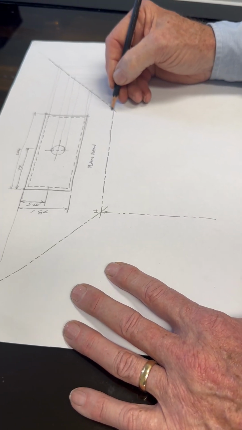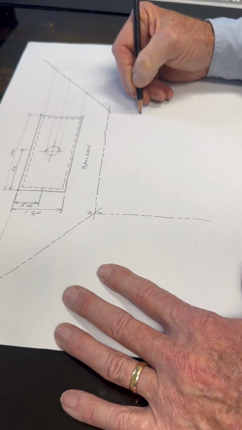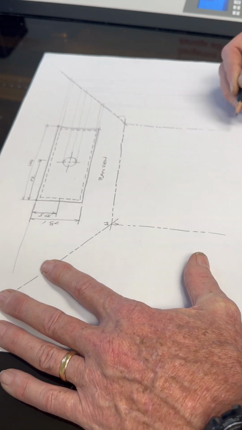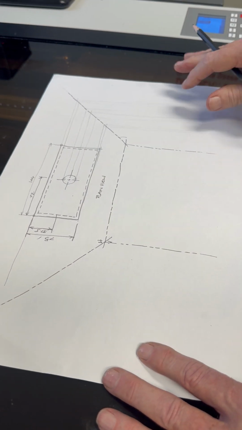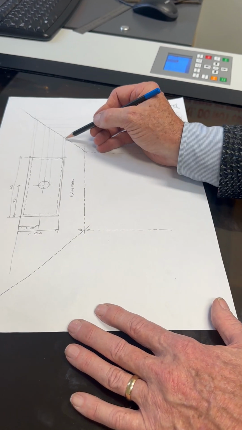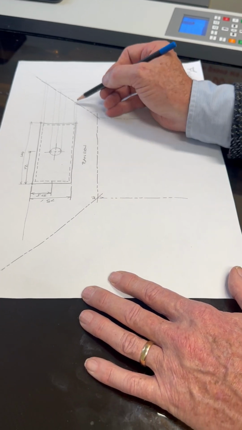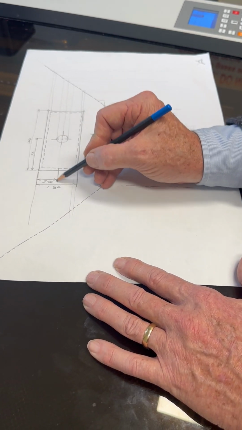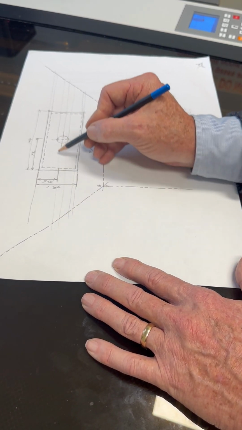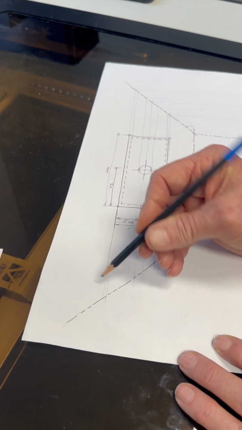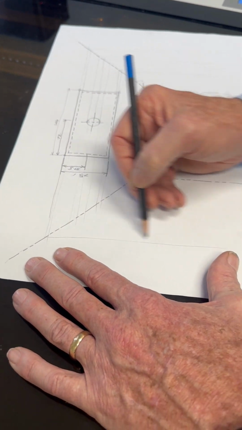Same thing on this side. So that's the plan view. This is going to be my right end elevation. I'm going to do exactly the same thing on the left hand side that I did on the right. Take all of these across to the center line, to this reference line, the 45-degree line. And then each one of these is going to come down.